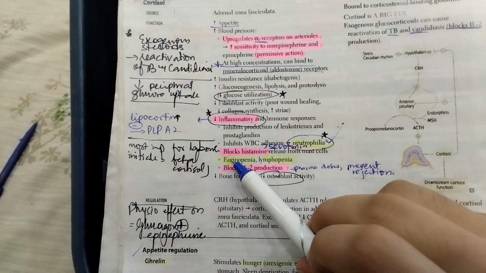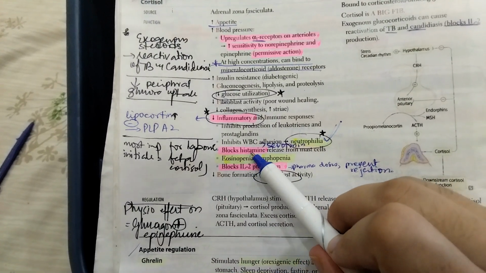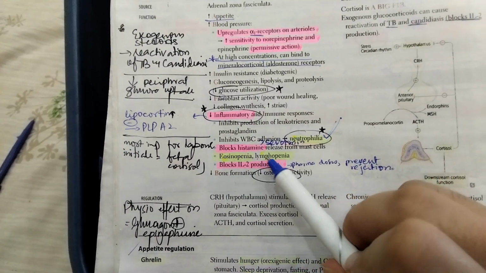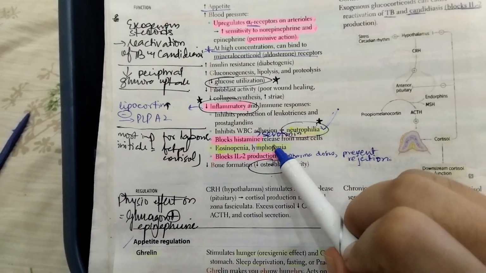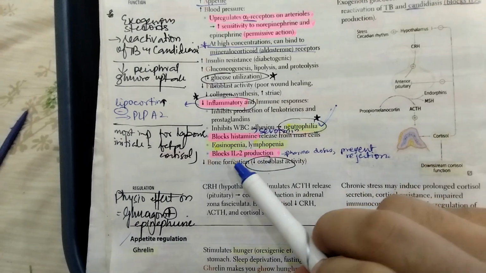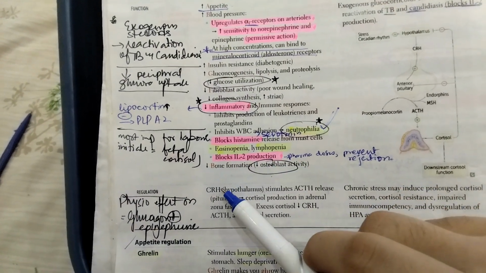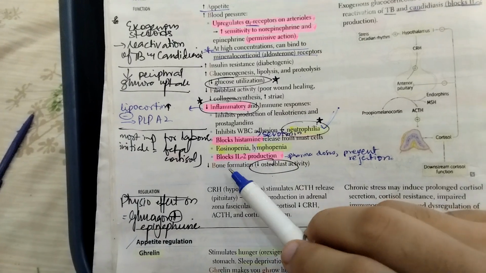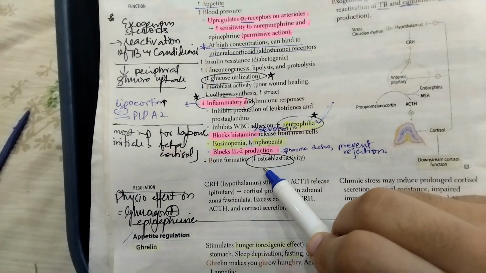if the neutrophilia is very high. It also blocks histamine release from mast cells, so eosinopenia and lymphopenia: eosinophils and lymphocytes would be decreased, while neutrophils will be increased. Remember these two points, these are very high yield points. It also blocks interleukin-2 production. It also decreases bone formation, that is osteoblast activity would be decreased.